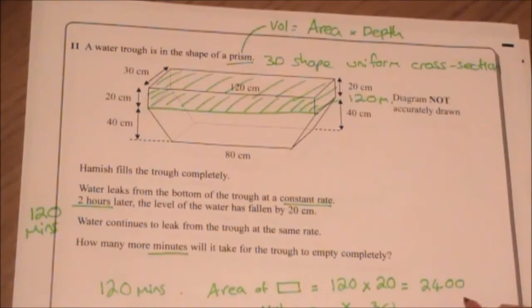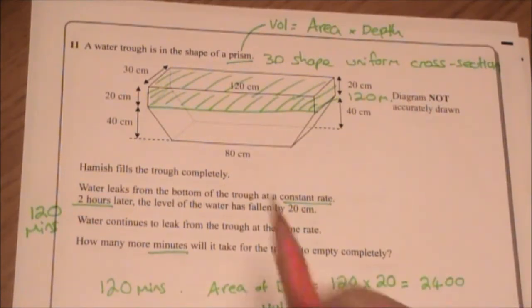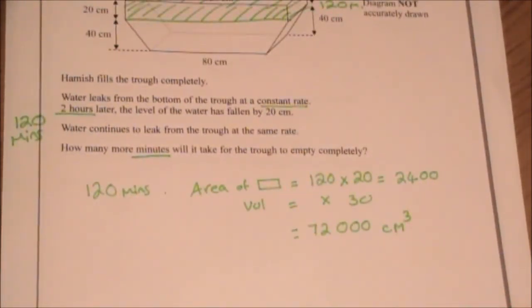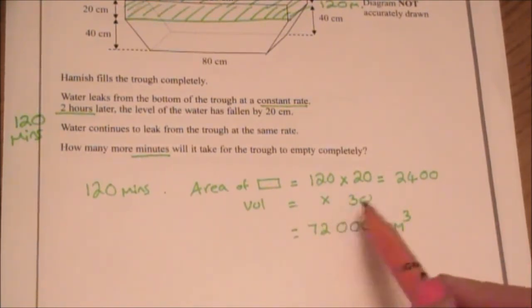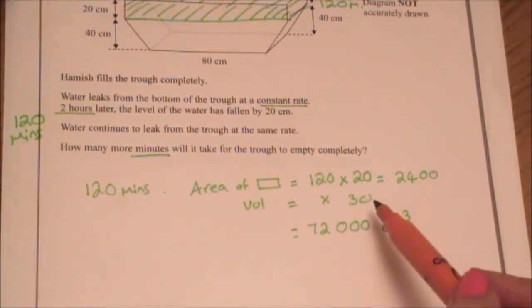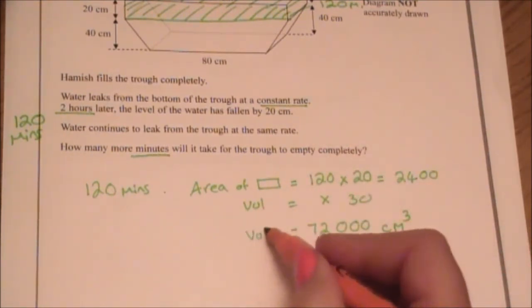So 2,400 times 30, well, 24 times 3 is 72, and there's 1, 2, 3 zeros. So that's 72,000, and that is centimetres cubed, and that is the volume of the rectangular section of the trough. So just in case you missed that, what I did is I multiplied this area by 30 because the depth is 30, and that's given me my volume.